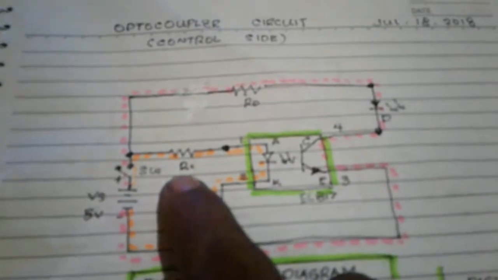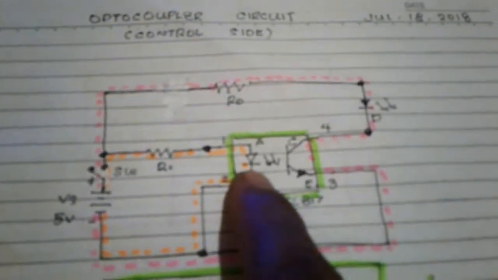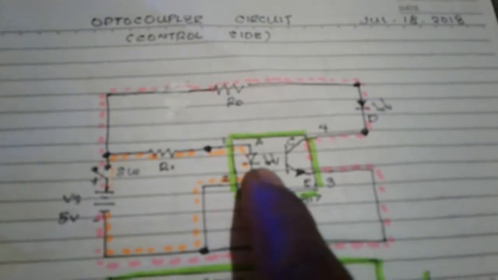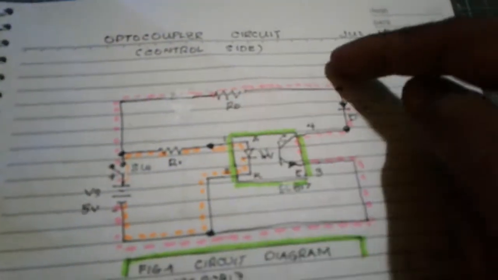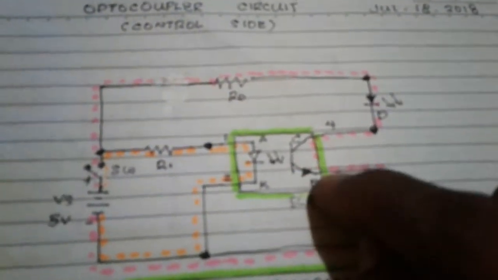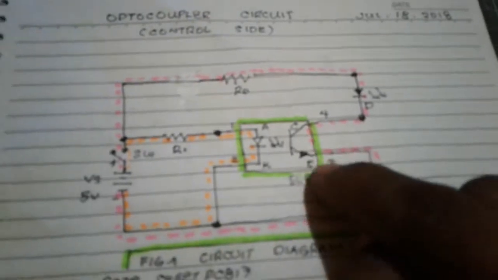We need a resistor here to protect this photodiode inside the optocoupler. Also, current flows here through the resistor and the LED, to the collector side of this phototransistor, and the emitter side is connected to the ground.